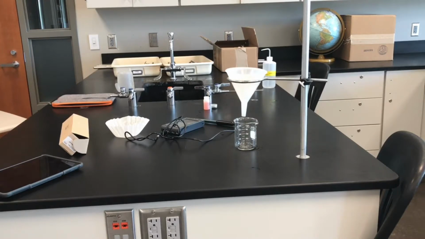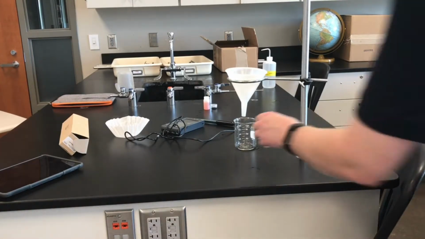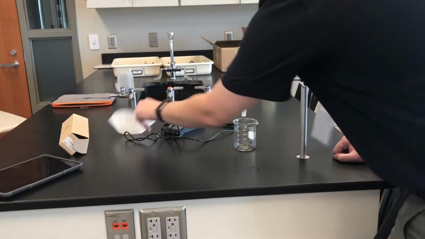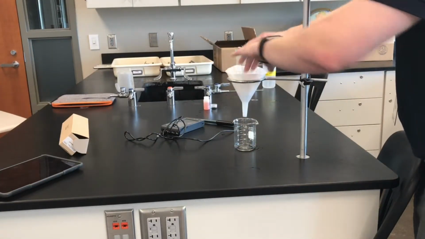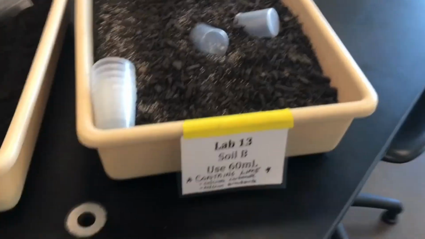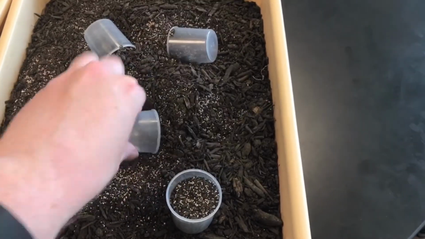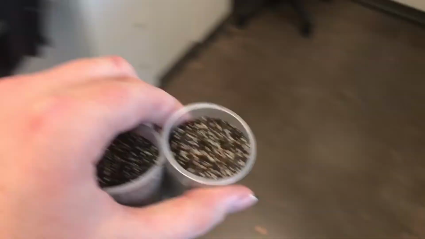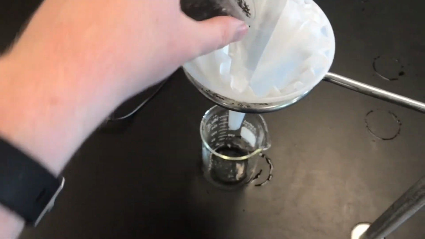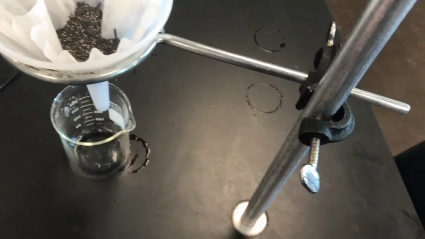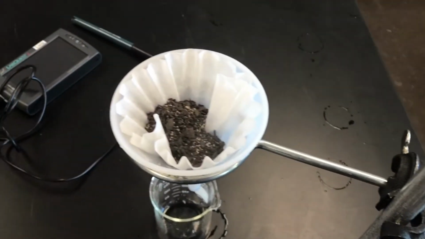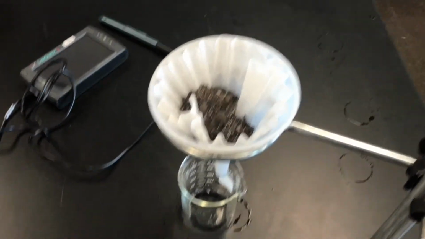Okay, so this is going to be our setup for part 2. It's going to be very similar to the same setup that we just did, but now we're going to be using soil B. So once I've cleaned out everything, I'm going to replace a beaker under the funnel. I'll put on a new coffee filter. And we're going to grab 2 scoops of soil B. I'll put those in right away. So we got soil B.